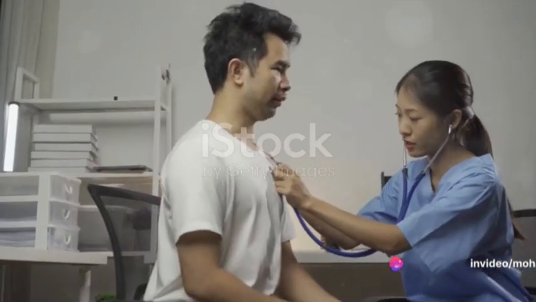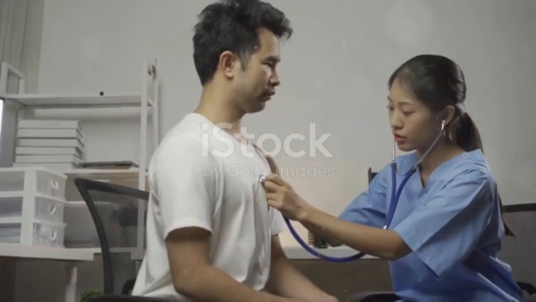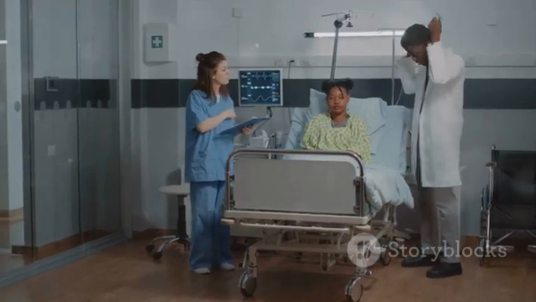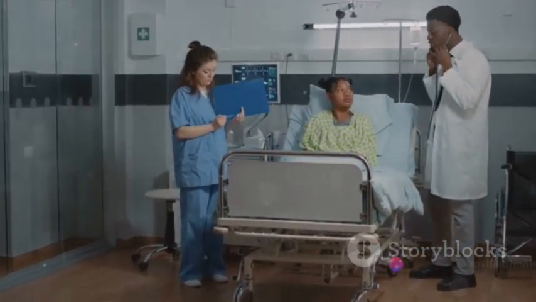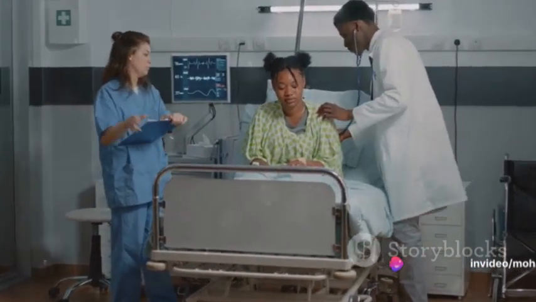Next comes the physical examination. This might seem routine, but it's an essential step. Your doctor will check your blood pressure, pulse, and listen to your heart and lungs. They're looking for any signs of heart disease, such as a heart murmur or fluid in your lungs.